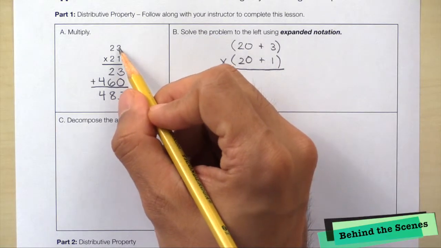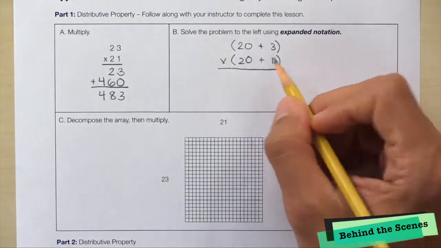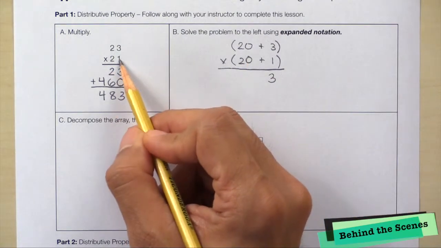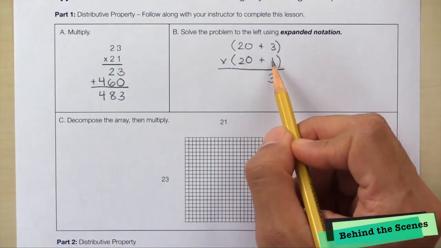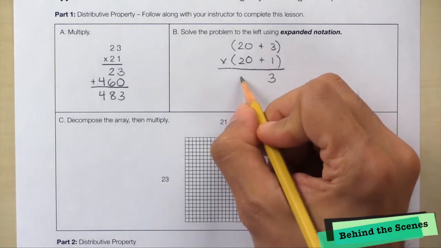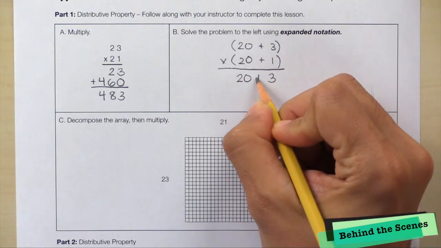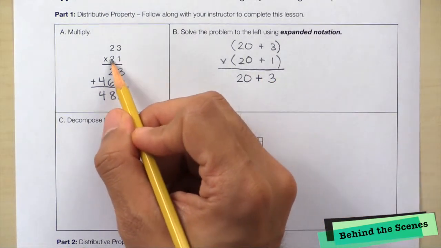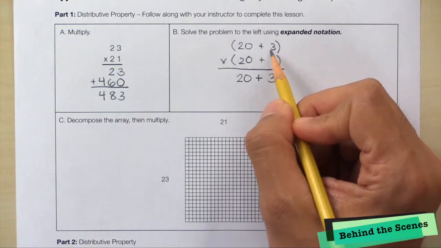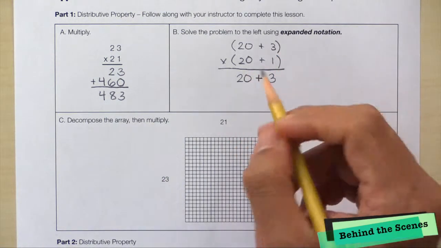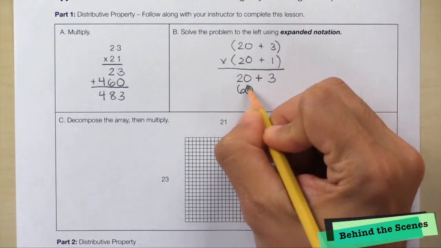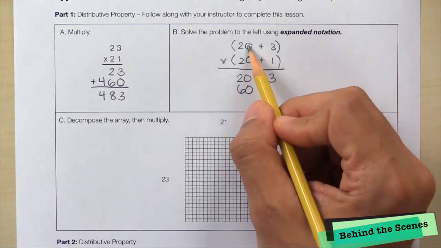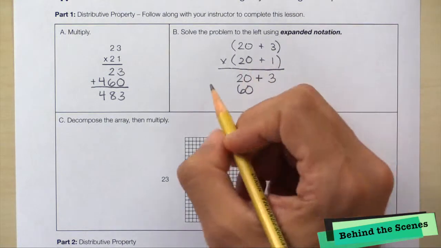The first step here was 3 times 1, so we'll do 3 times 1, which is 3. Next, we did 2 times 1, which really means 20 times 1. That gives us 20. Write it down. Write a plus sign in between. Next, we have 3 times 2, which really means 3 times 20, and that gives us 60. Finally, we have 2 times 2, which really means 20 times 20, and that's 400.